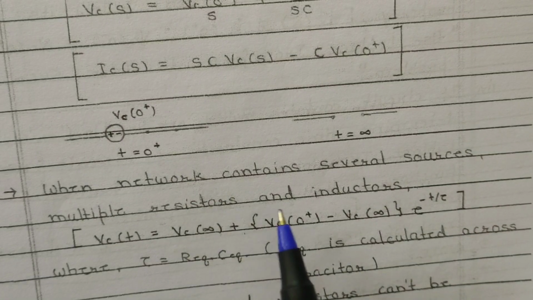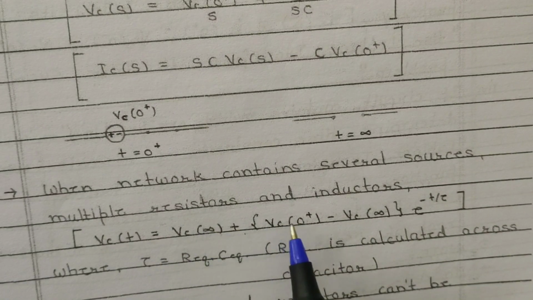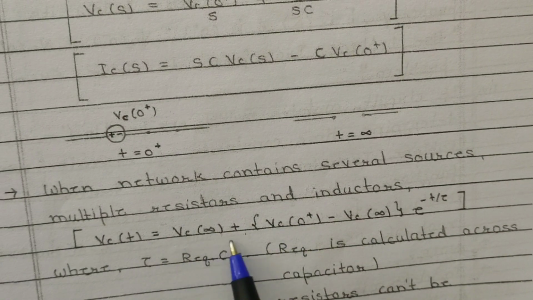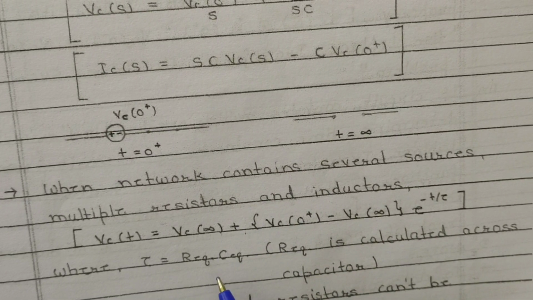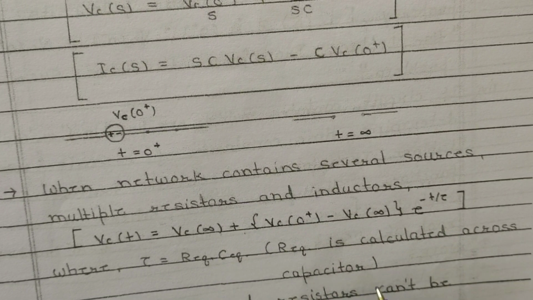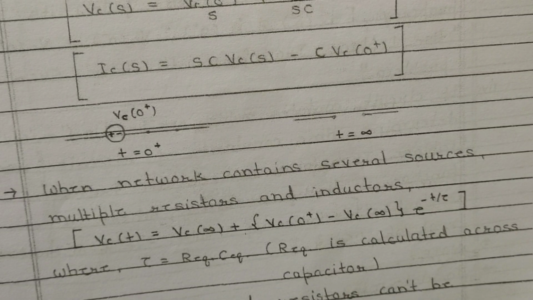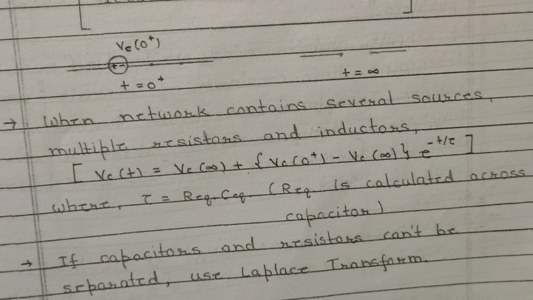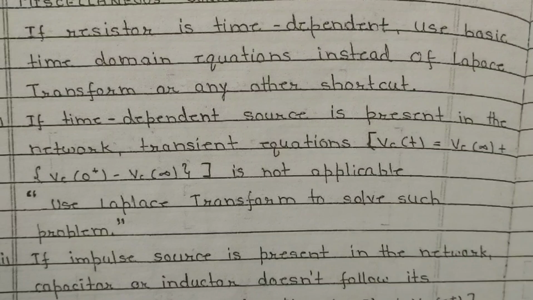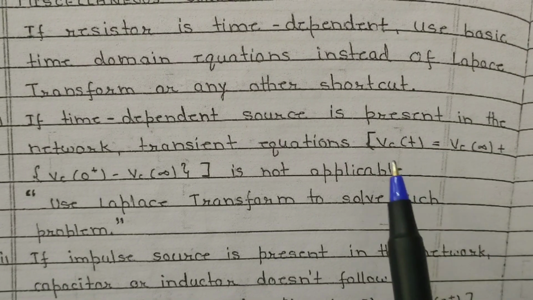When the network contains several sources, multiple resistors and capacitors, the equation can be written as shown here. The time constant is written as R equivalent into C. If capacitors and resistors can't be separated, we should use the Laplace transform, as we did before. Now some important points regarding transient analysis.